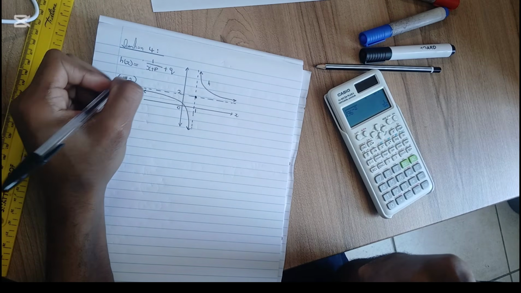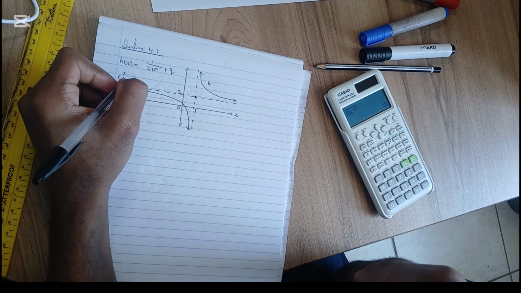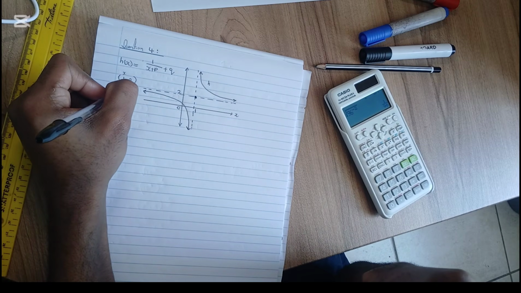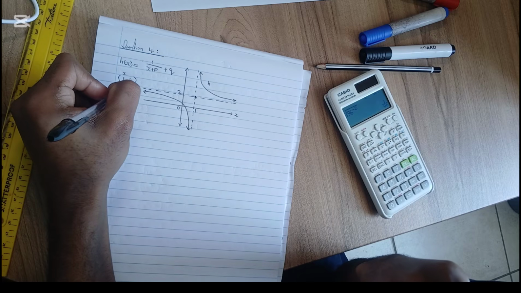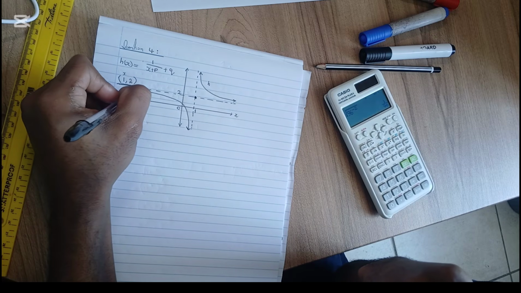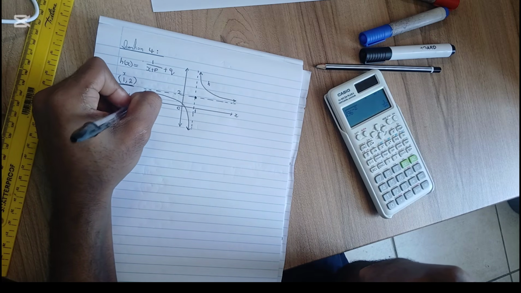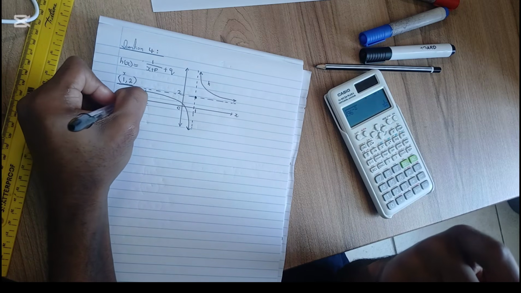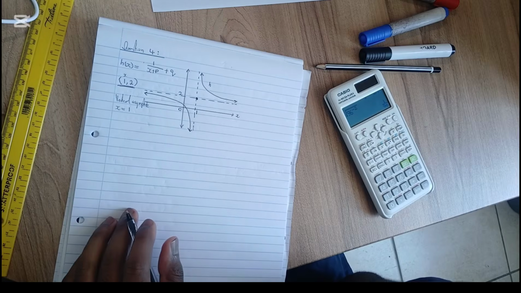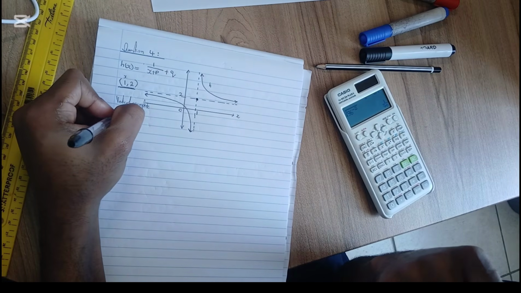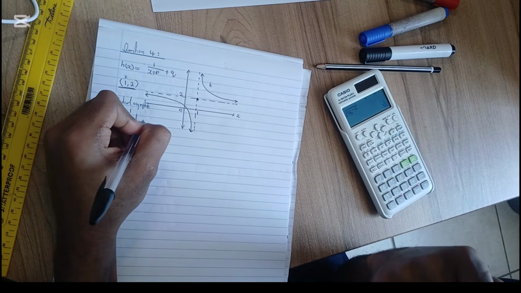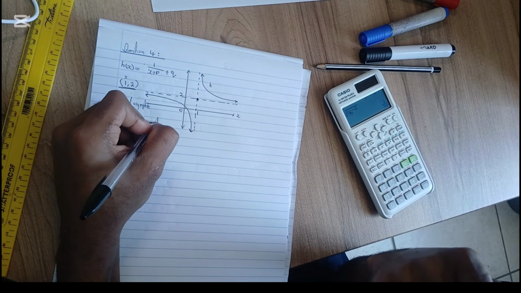So we know that the x value of the asymptote represents what? The vertical asymptote, right? So this means that we already have x is equal to 1, and then our horizontal asymptote, which is our y there, is given as what?